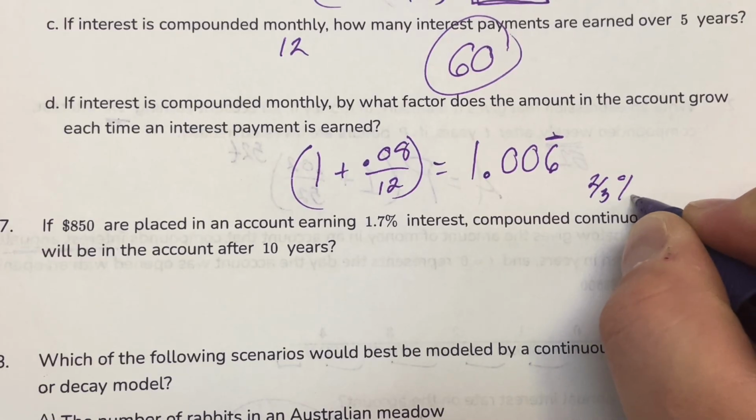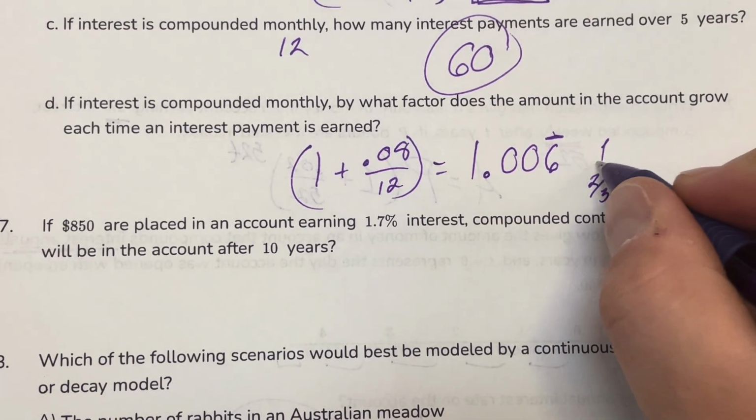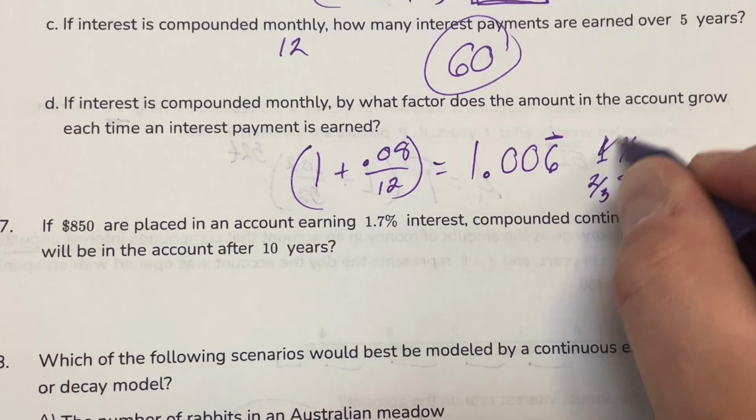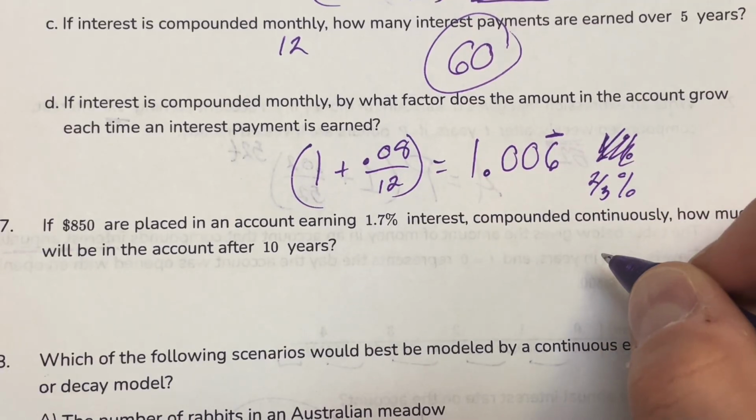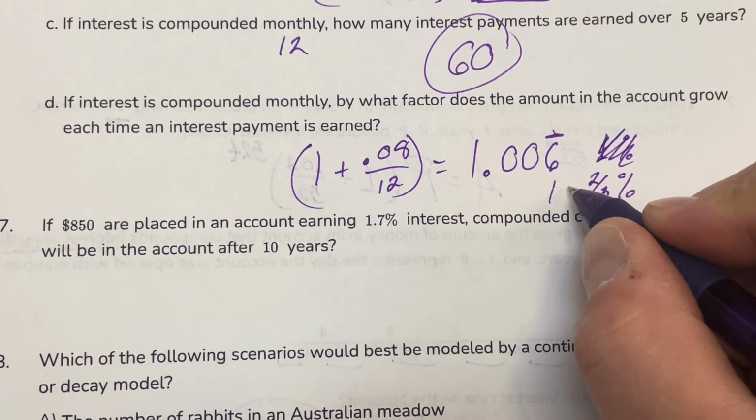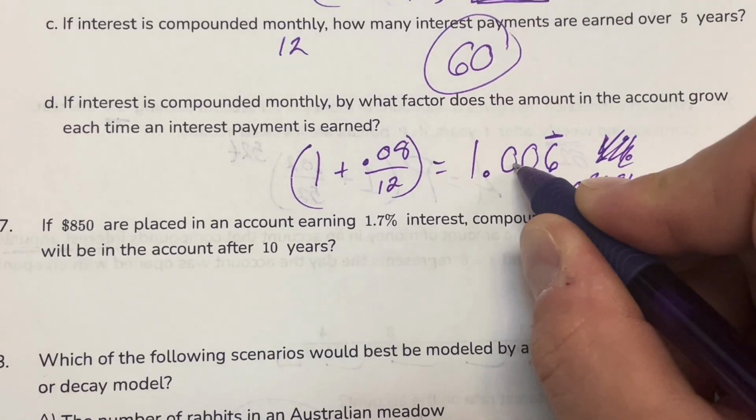2/3 of a percent. 1% would be that, but it's 2/3 of a percent that's getting added on. So it's 100 and 2/3%. That's what that's equal to.